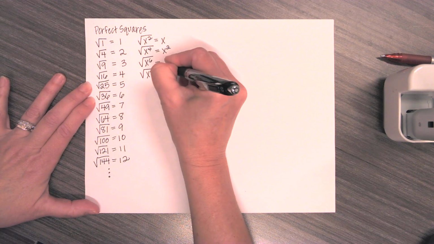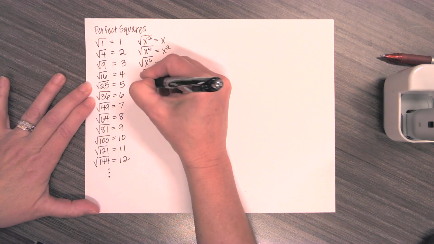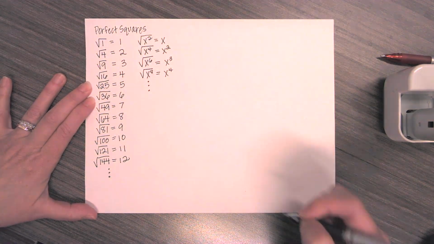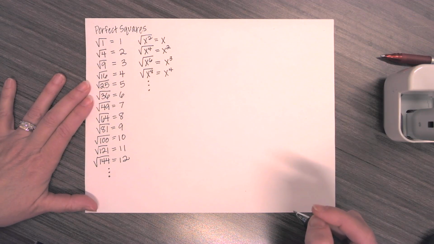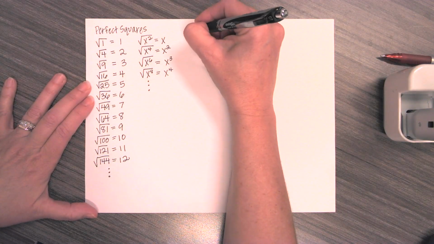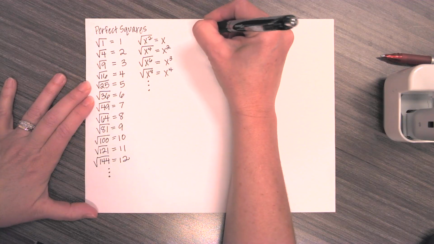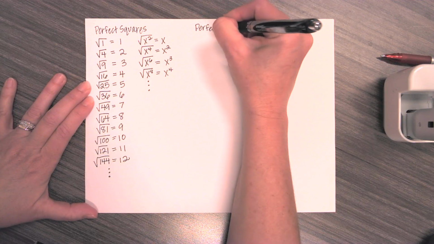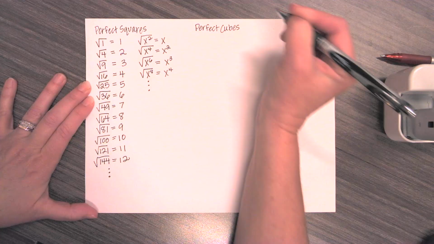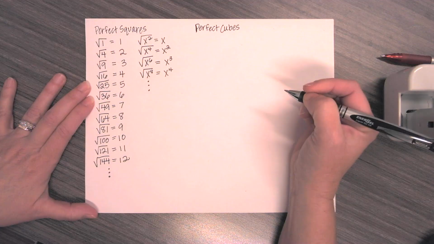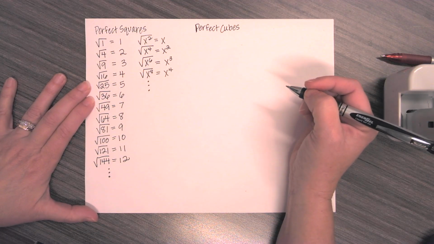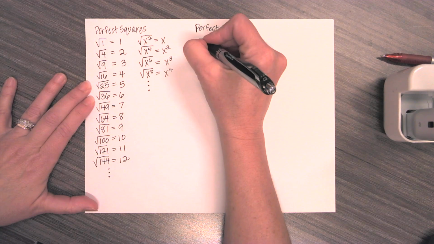And then, of course, like I said before, that keeps going. We're not going to list them all. But any even power of a variable will be a perfect square. Now let's talk about perfect cubes. When you cube something, you're raising it to the third power. And when you take the cube root of something, you're asking what number cubed would give you that number.